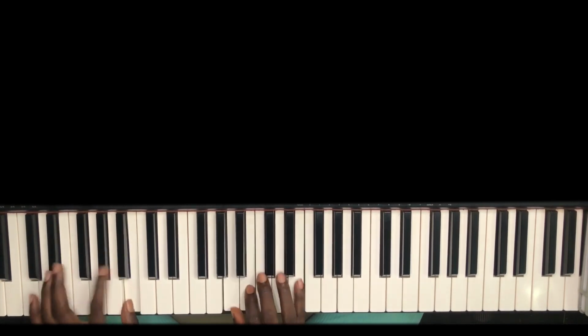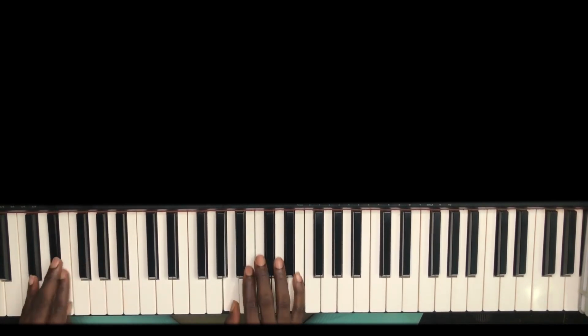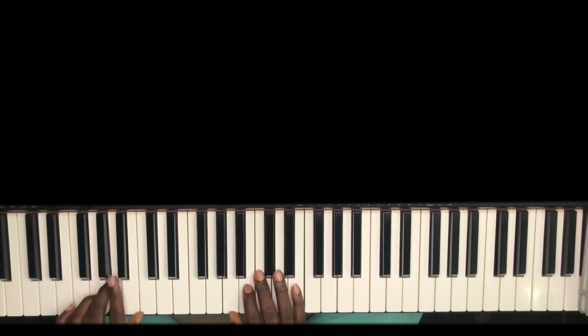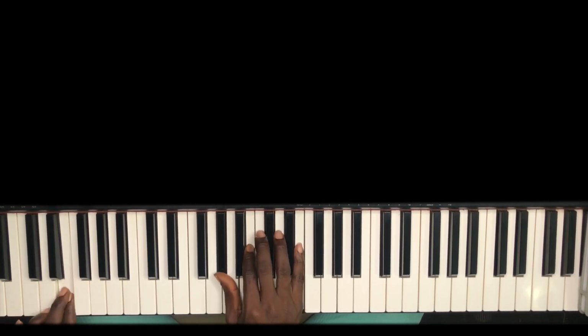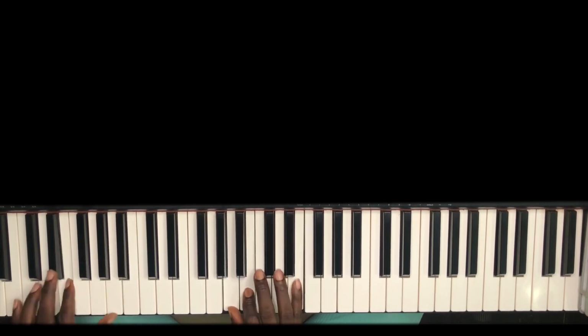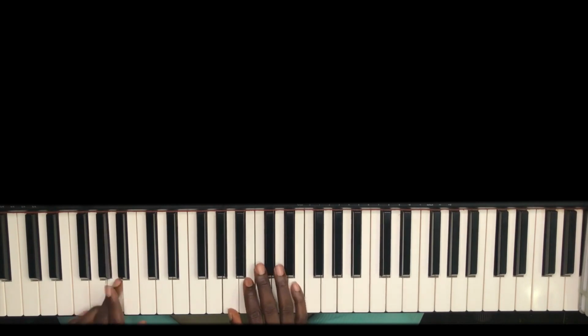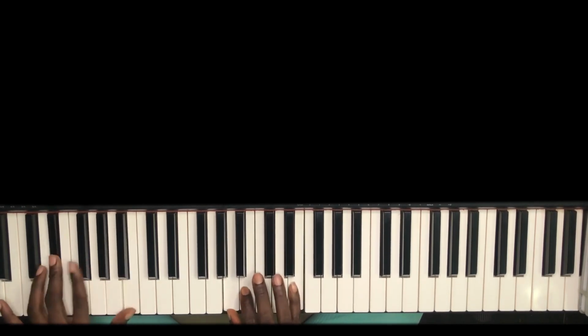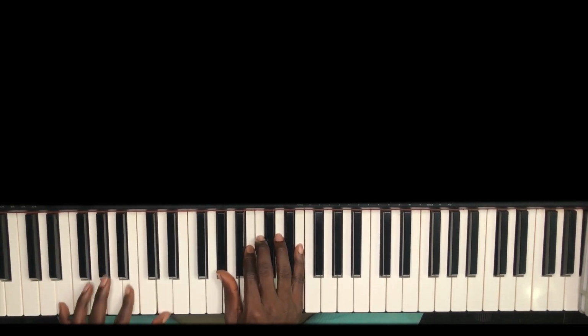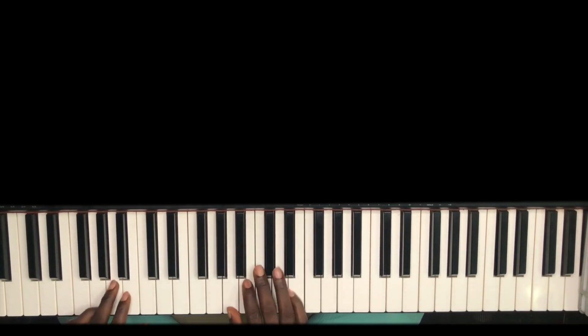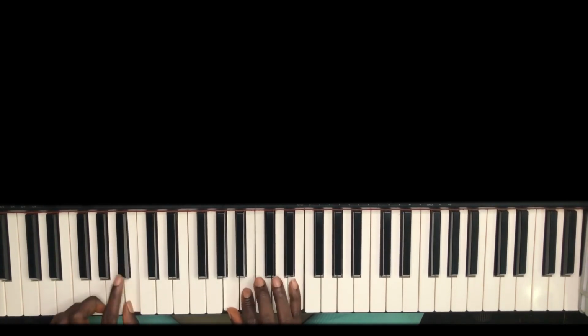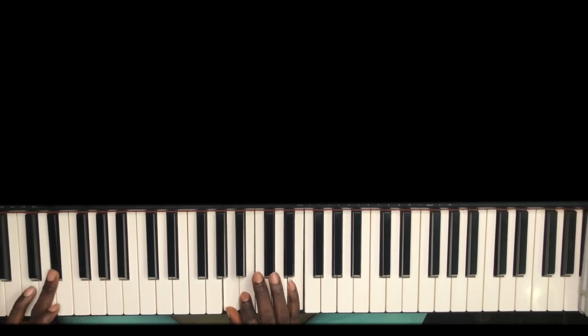So see this. Do you see that? See how I'm going to play most likely. So this is a walk up. On my left hand I have F, A sharp, B. Then I did D sharp.